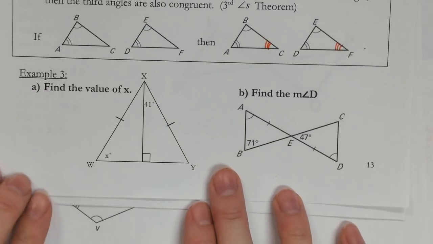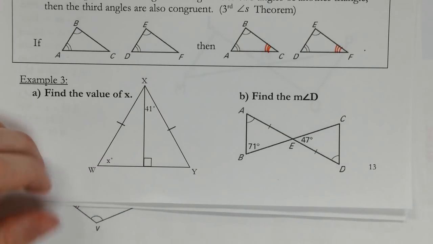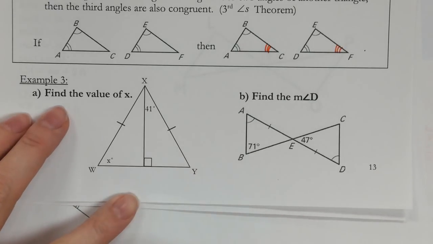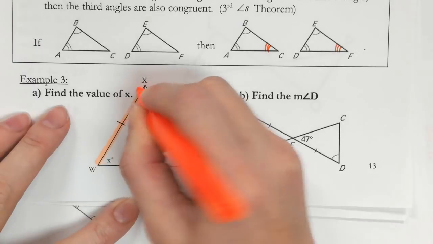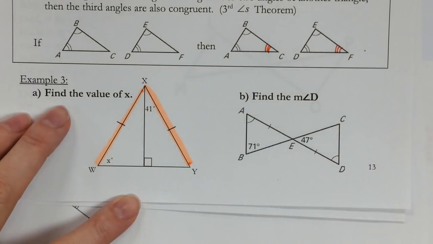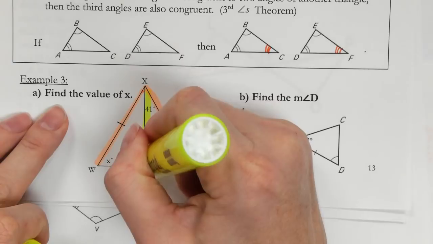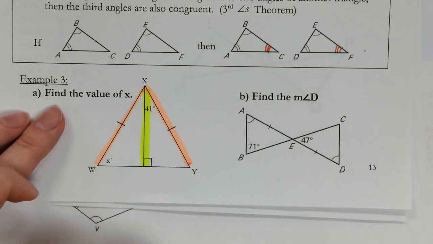Okay. So we're going to do letter A together, and then you're going to do letter B on your own, and again show that to your teacher. So I'm going to match up the parts that go together. I know that WX is congruent to XY, and I also know that this middle side is congruent to itself, so that's the reflexive property.